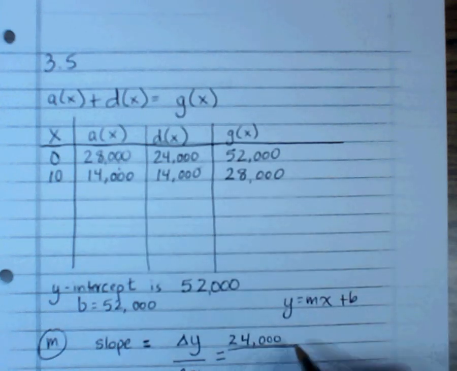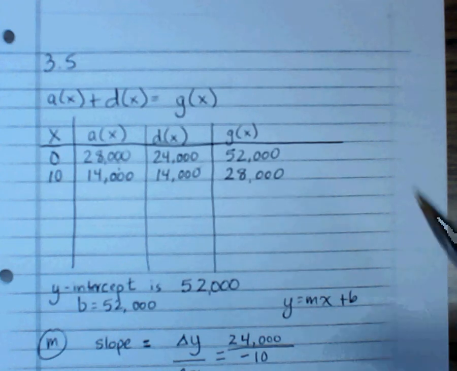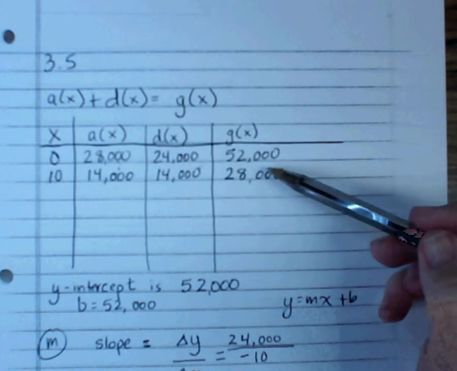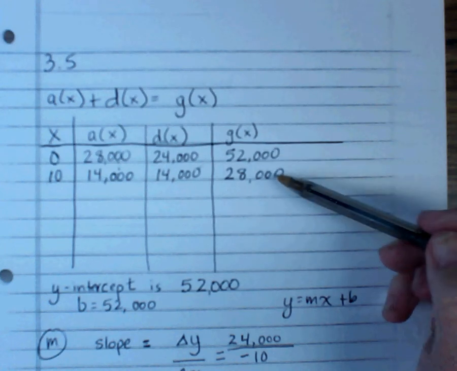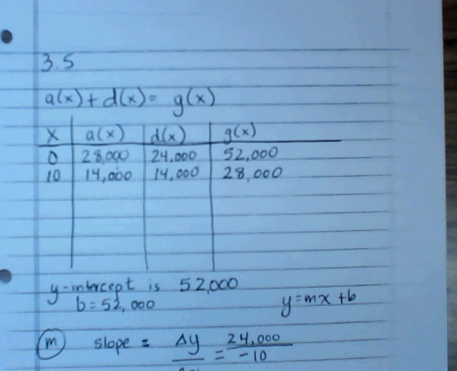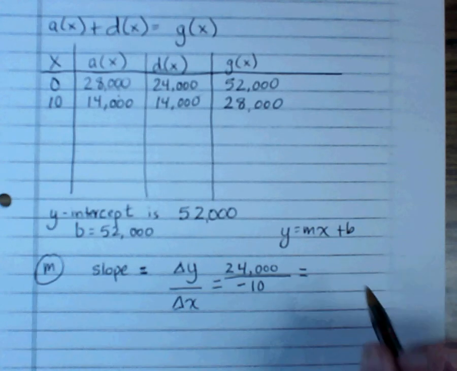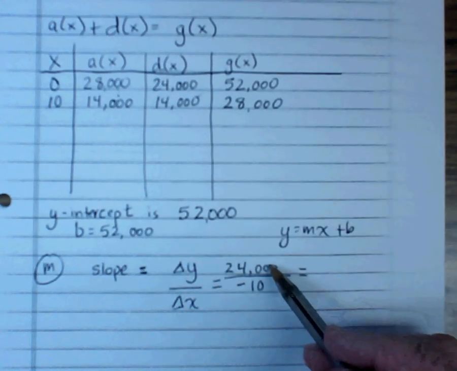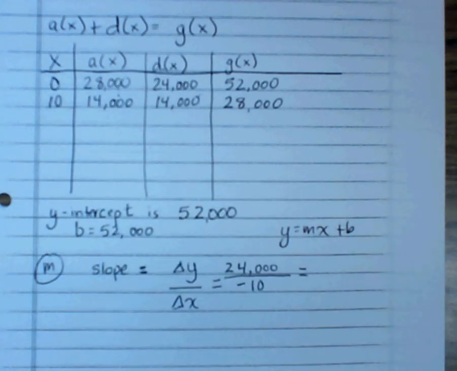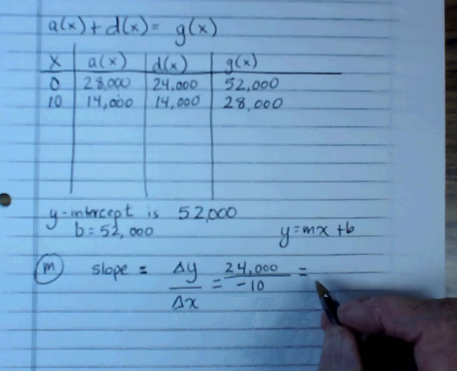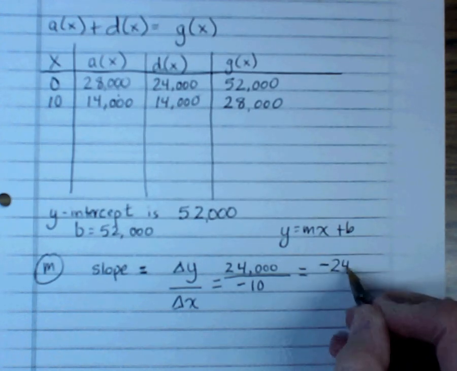And the change in x is 0 minus 10, which is negative 10. So for every 10 minutes, together the pools are going to lose 24,000. So, no, I'm sorry, it is going to reduce by 24,000. If you divide that out, was that clear? My y decreased by 24,000 and my x went up by 10. And so we have negative 2,400.